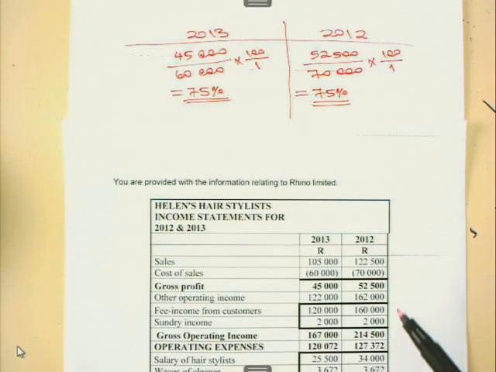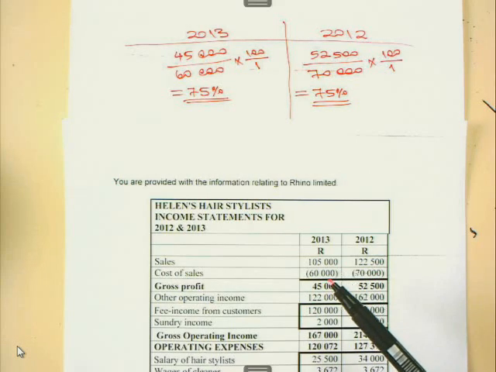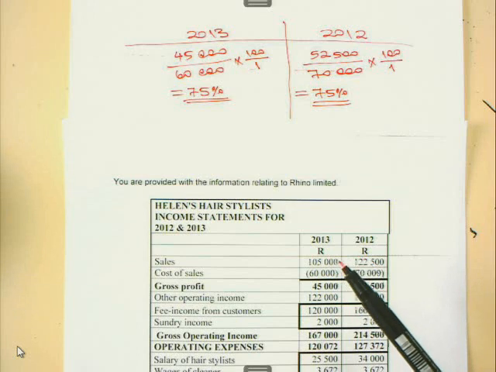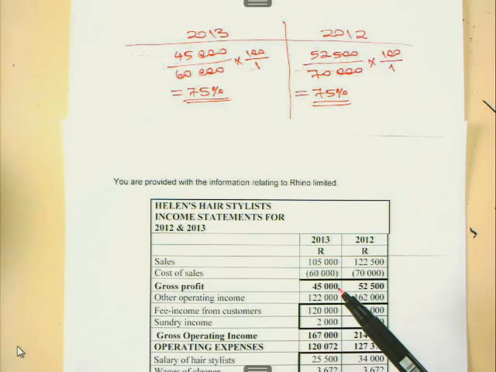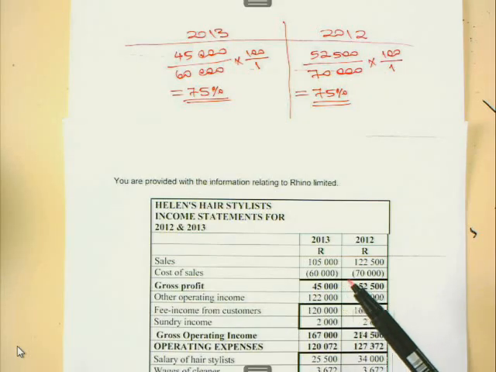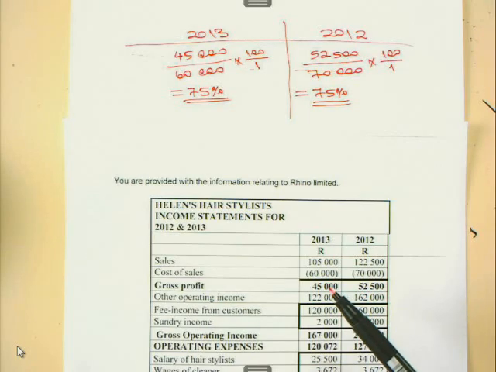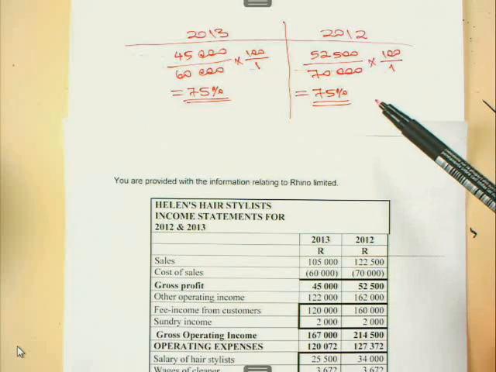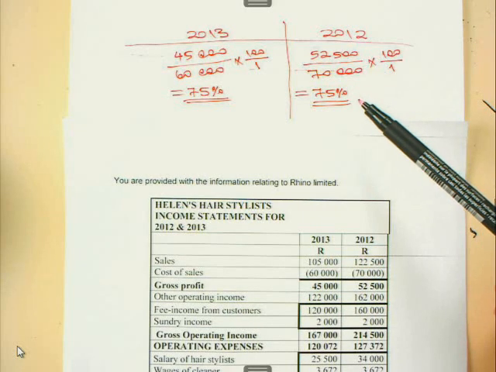the cost of sales dropped from 70,000 to 60,000. So did our sales, and so did our profit. Although the cost of sales dropped from 70,000 to 60,000, and the gross profit dropped from 52,500 to 45,000 in 2013, our ratio proves that the gross profit we are earning on the cost of sales is still the same.